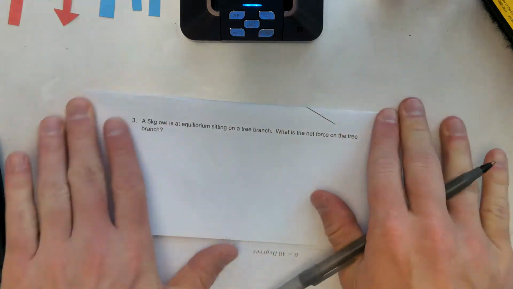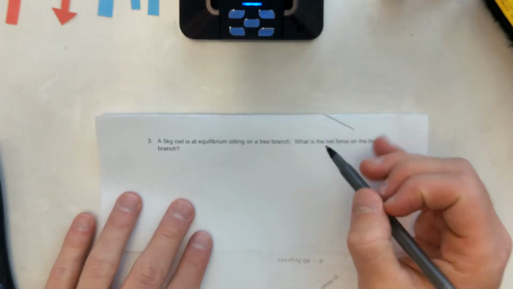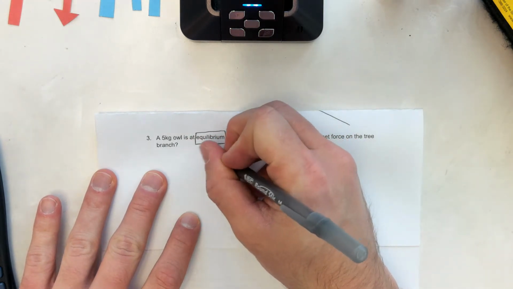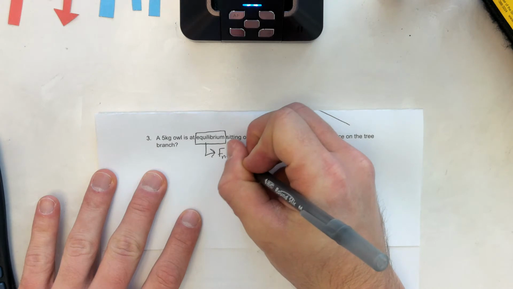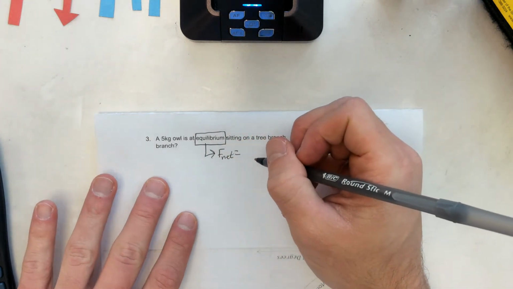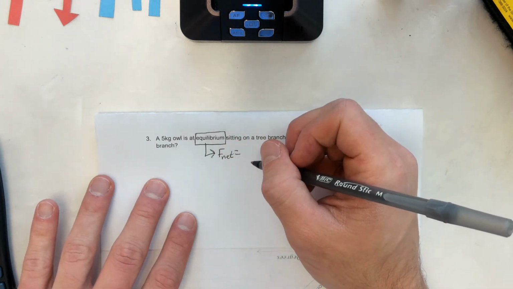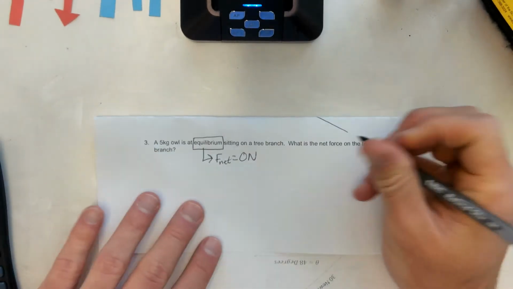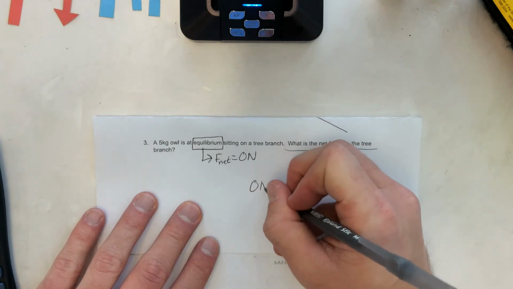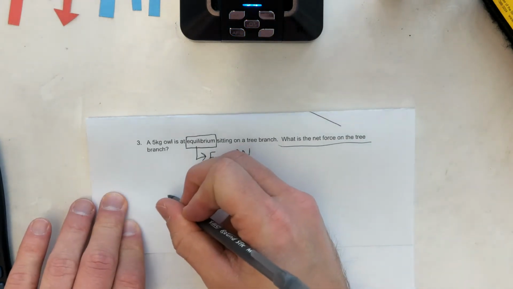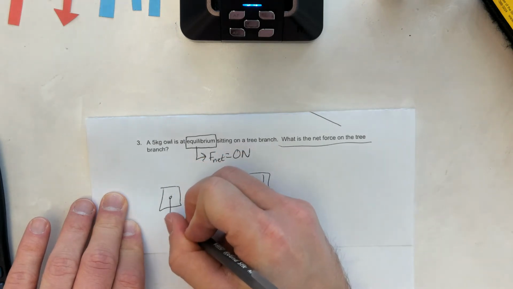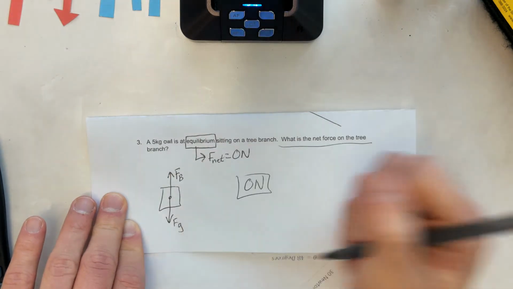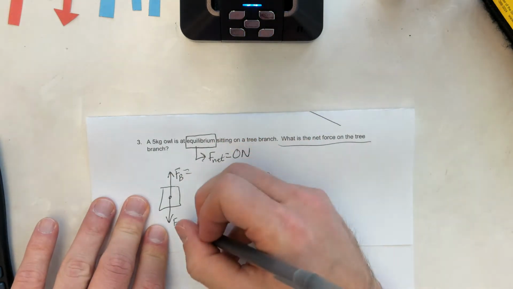Question 3. A 5 kilogram owl is at equilibrium sitting on a branch. Love it, a vocab word. Equilibrium, what does that mean? Jackie, do you remember? Equal. Yes, but what's equal? Both sides. Yeah, both forces acting on all sides are equal, so the net force is equal to 0 newtons. So what's the net force? It's just 0 newtons. Here's my owl on a branch, so you have Fg pulling it down. We have the force of the branch, and those two are equal to each other, whatever the value is.